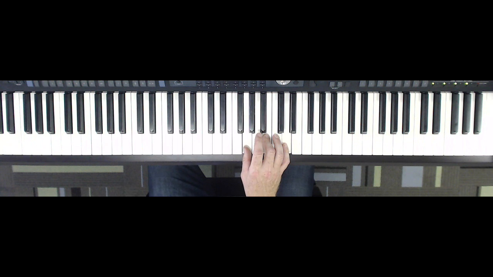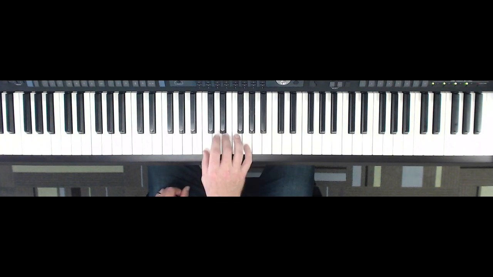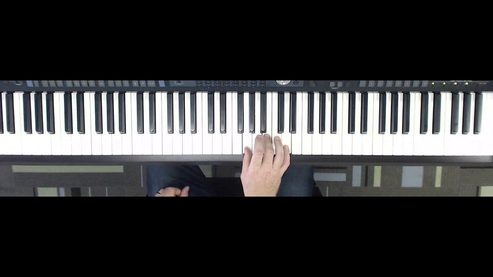The G major triad is the 5 chord. Then you go to the 6 chord, which is A minor triad, A, C, E. Then you go down to the 4 chord, F major triad. So to recap, 1, 5, 6, and 4.